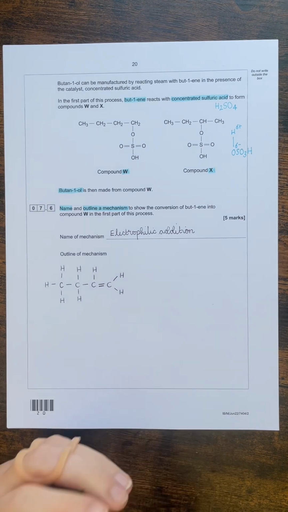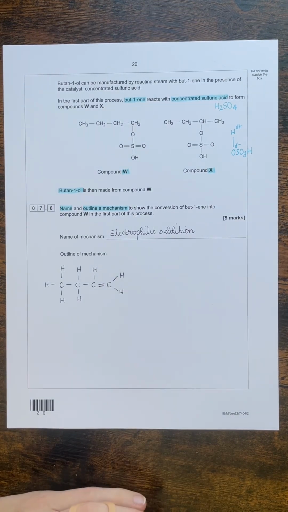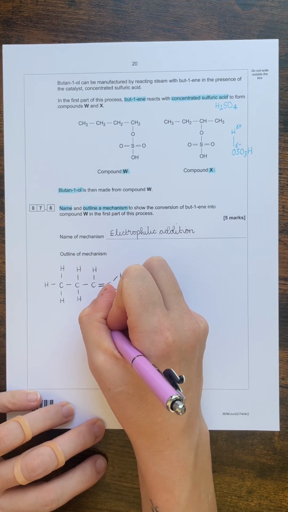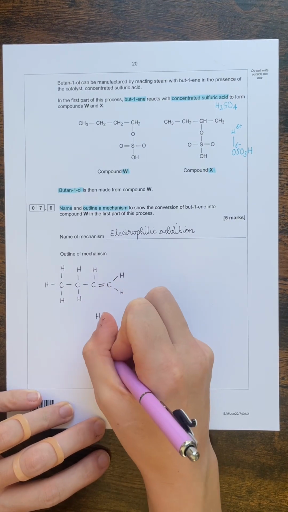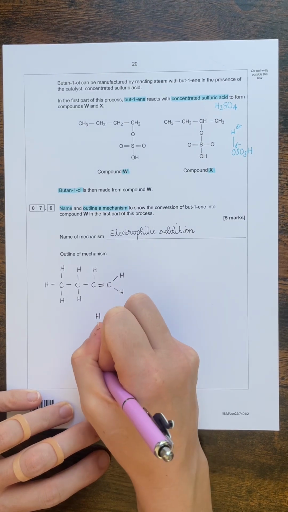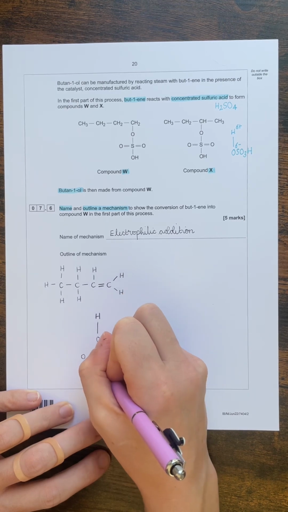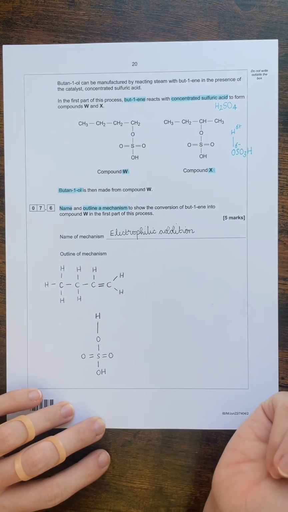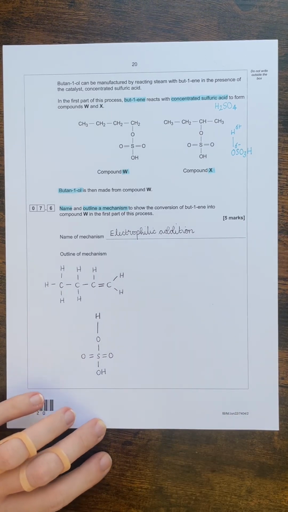I'm going to draw it out in full because they've drawn it out in full in compound W, so I'm going to match what they've done. Either will be fine. Probably drawn this a bit big based on how much space I have left myself, but there we go.